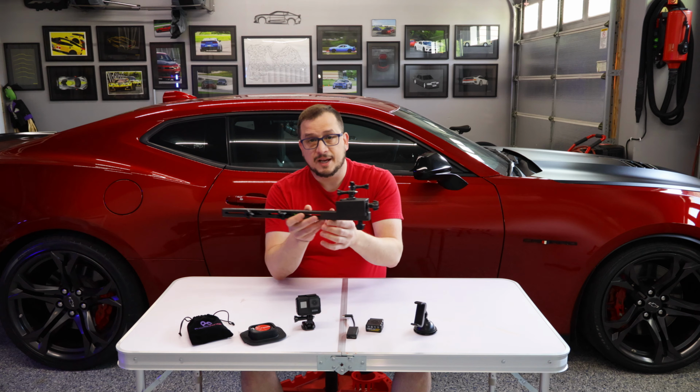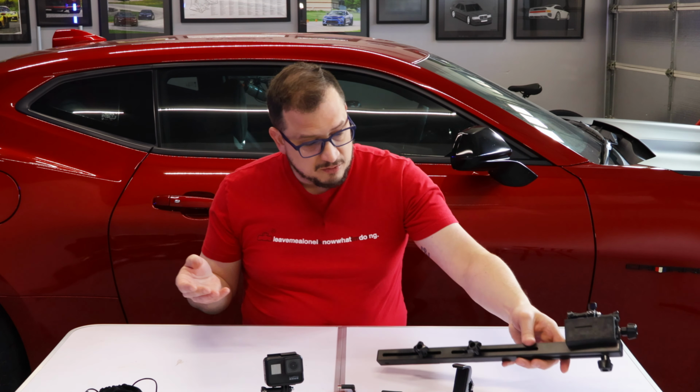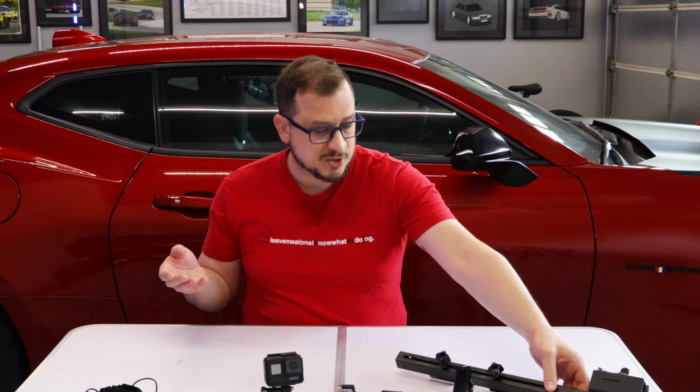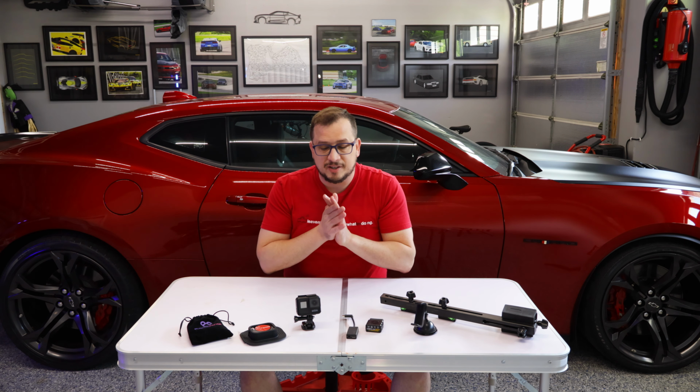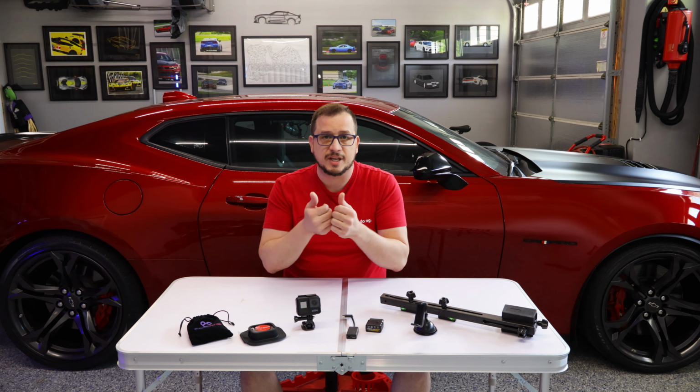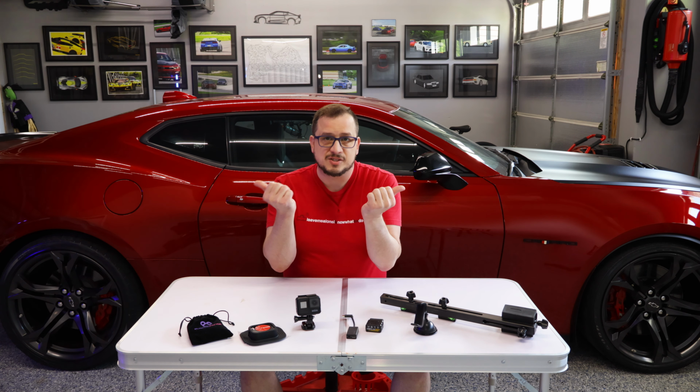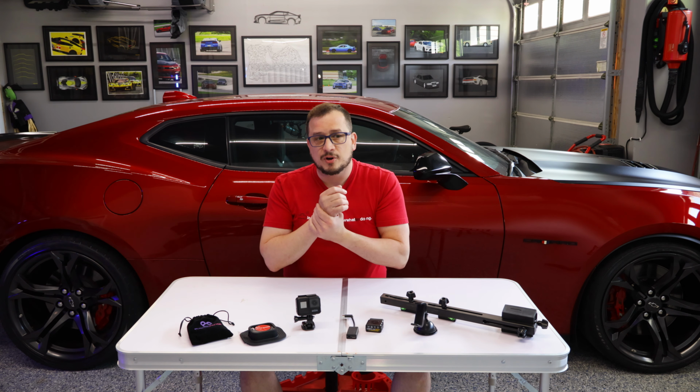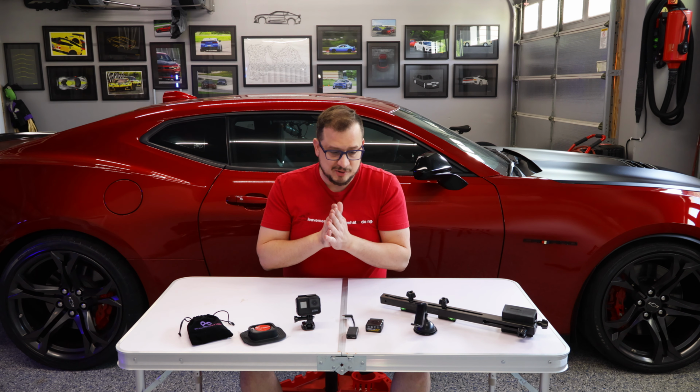Now, you're probably asking, well, Luan, what if I don't have headrest posts? Don't worry, I got you covered. There is also a mount that is designed to hook into the insides of the seatbelt loops for a lot of vehicles that are out there as well.